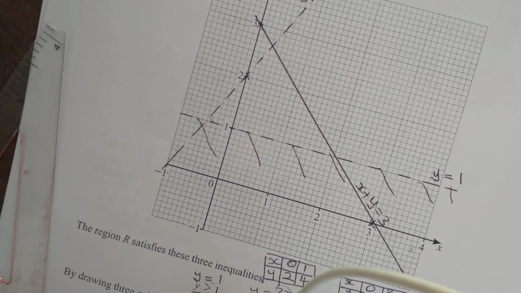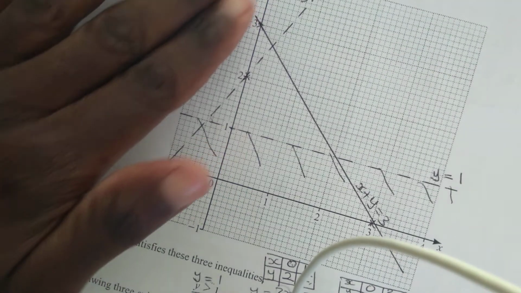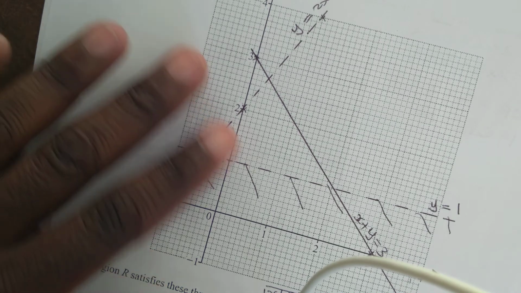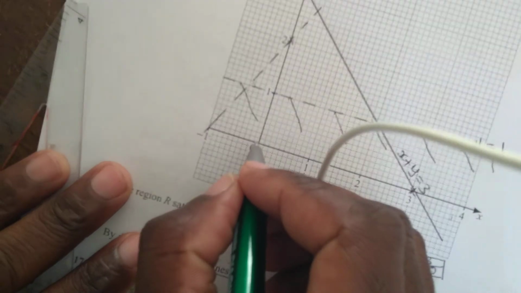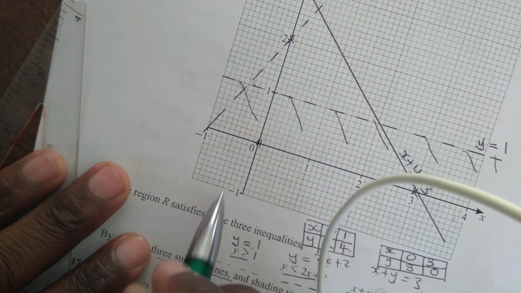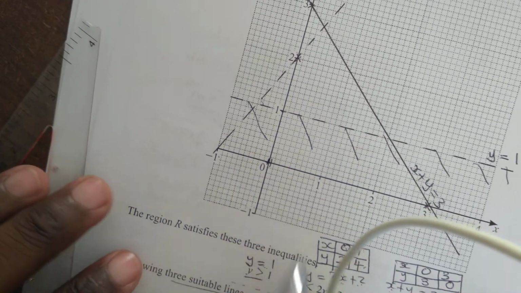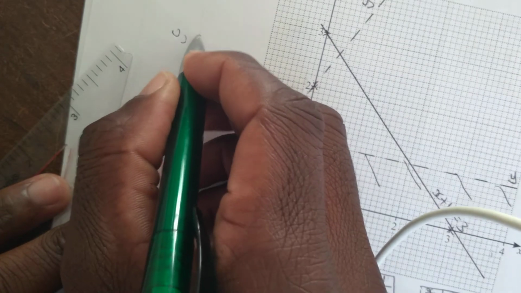For this other line, y equals 2x plus 2, there is this side and then there is this side. So which side am I supposed to shade? I have to check again. Let's say I pick this point 0, 0 here. And I want to see if this point is in the wanted region or in the unwanted region. It's simple. 0 and 0.